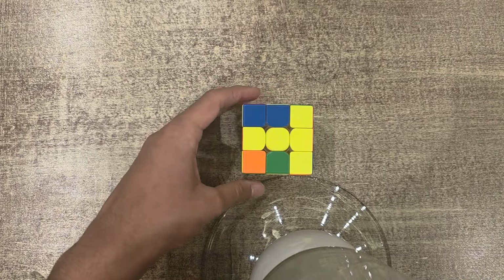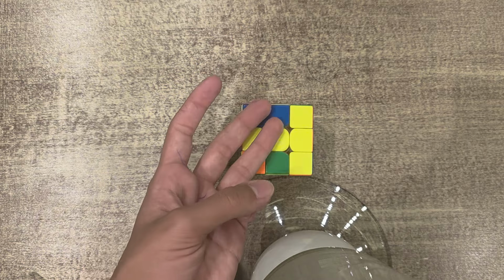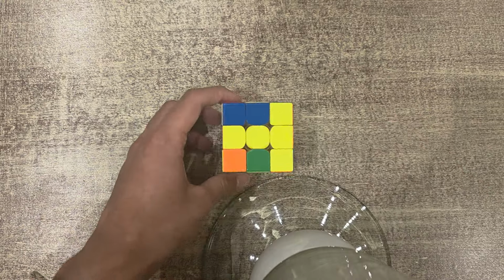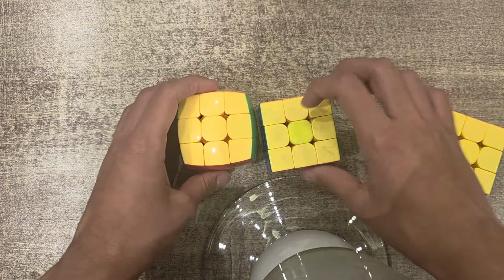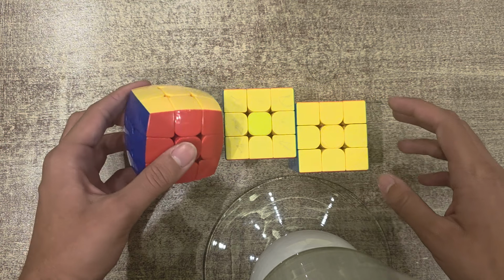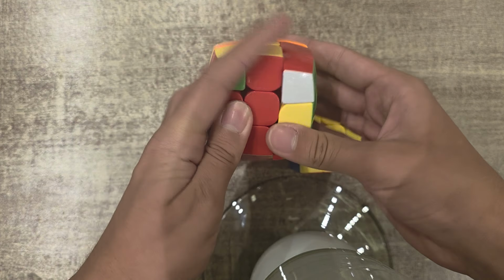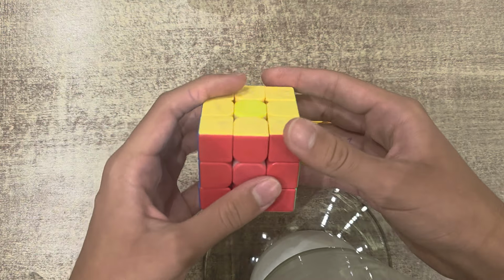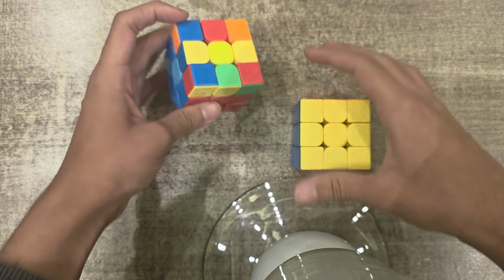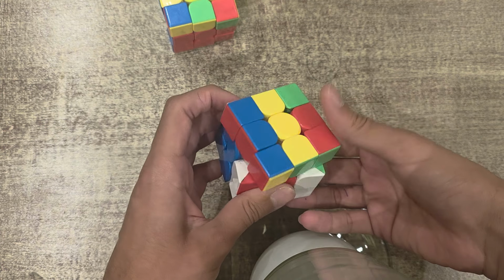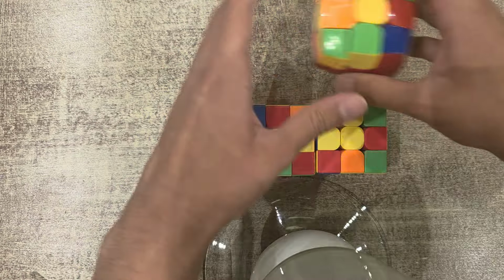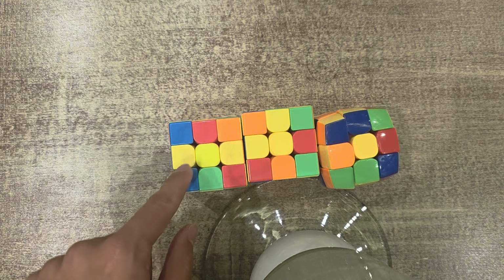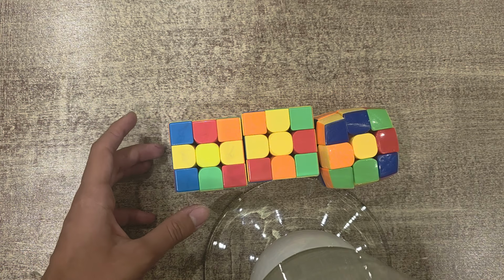So I'm gonna be going over all three EO cases, which I'm gonna show right here on Mr. Example Cube, along with two other example cubes. So let me just set them up. And yep, so we're gonna talk about them from left to right.